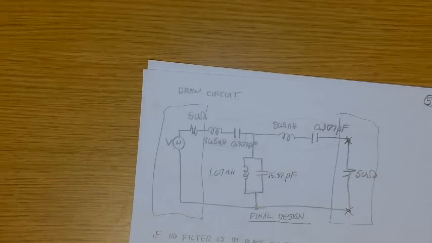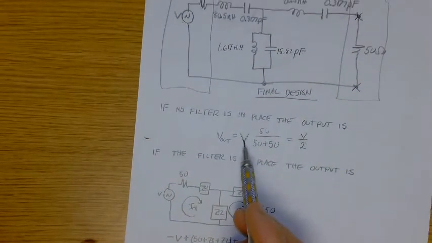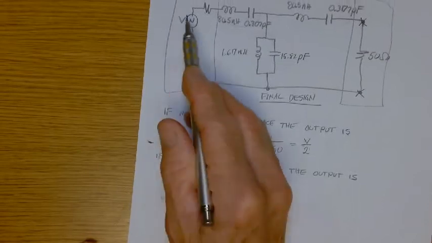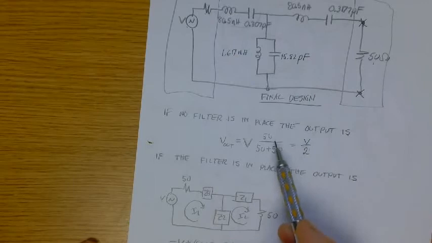So if no filter is in place, the output is just going to be V times 50 over 50 plus 50, or V over 2. That's if no filter is in place. Now, when the filter is in place, I need to figure out what the output is. Well, how are we going to do that? You have to use circuit theory.